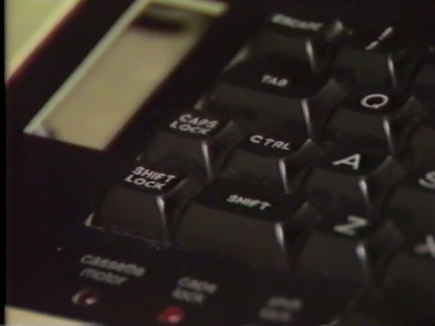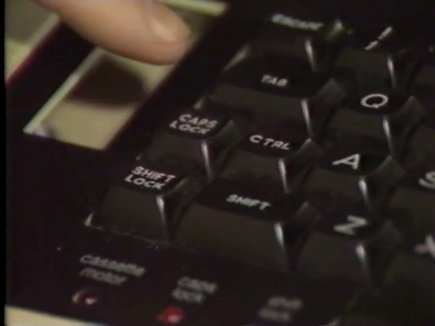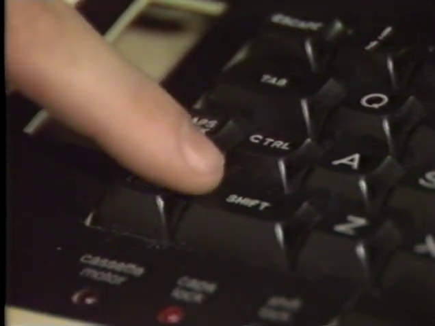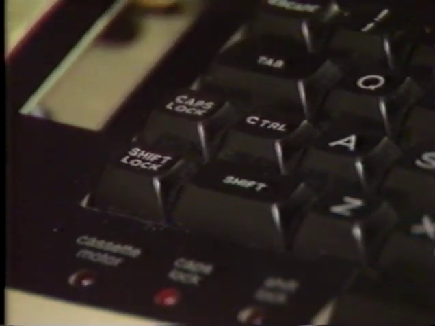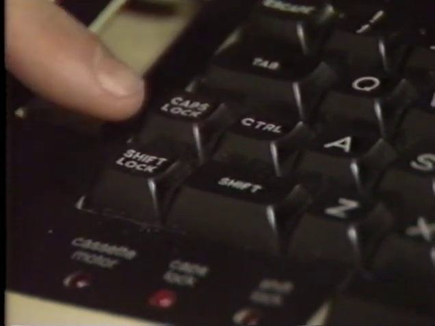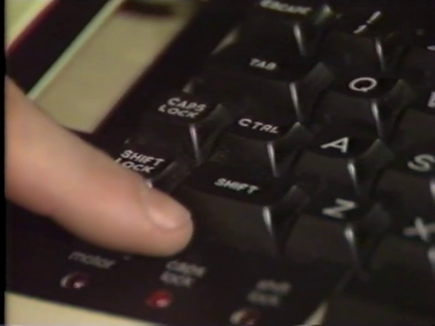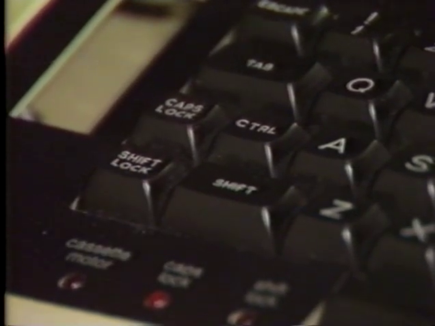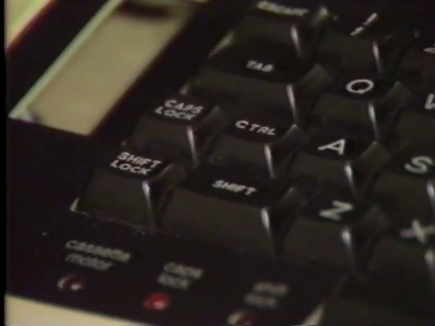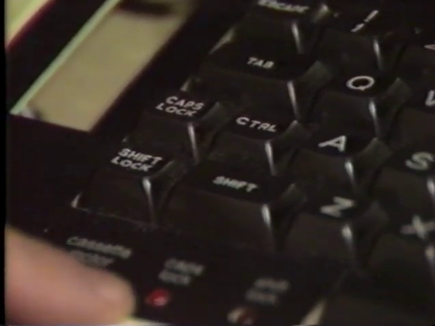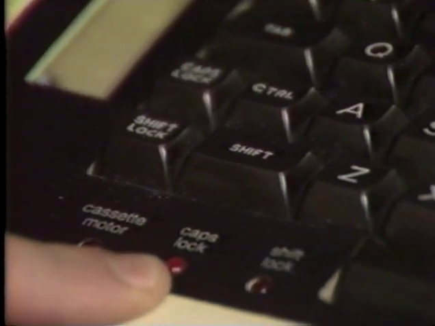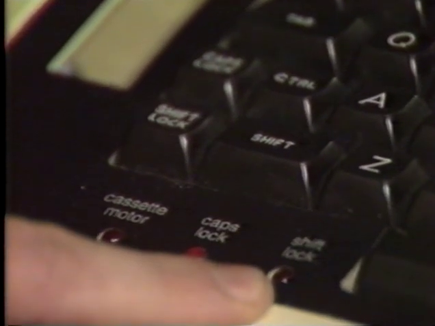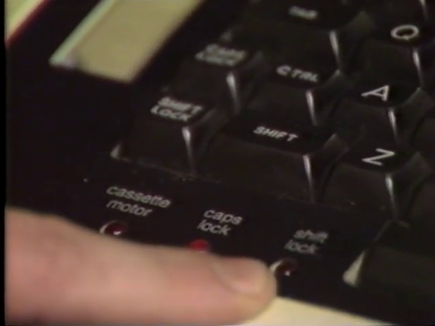Over on the left-hand side of the keyboard, we have caps lock, shift lock, shift and control. Now, you won't use control very much, but the shift lock, caps lock and shift keys have an effect upon the way the characters you type on the keyboard will appear on the screen. Just below these keys, you'll see a row of 3 lights. One marked caps lock, which is lit at the moment, and one marked shift lock, which isn't lit.